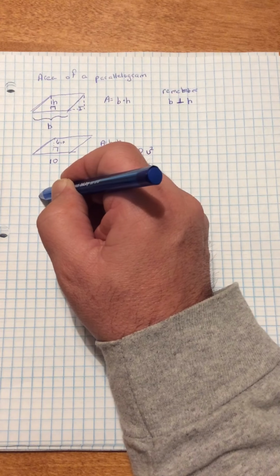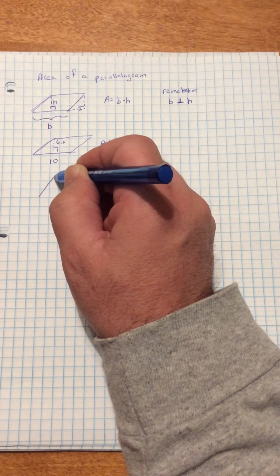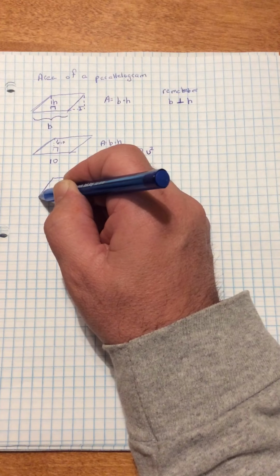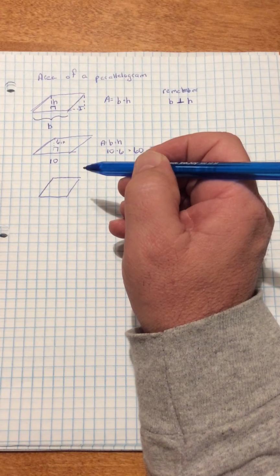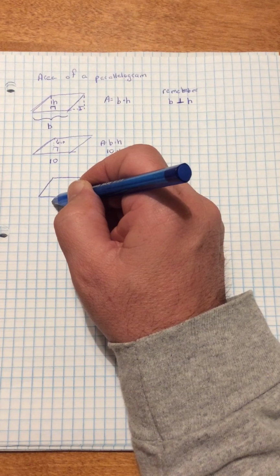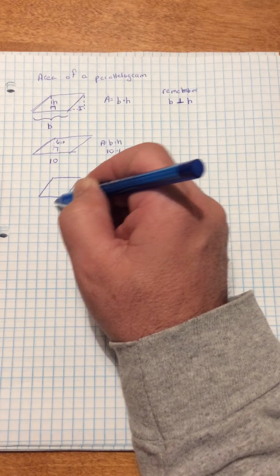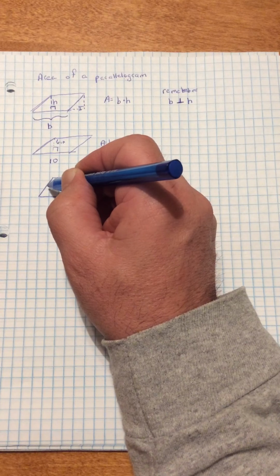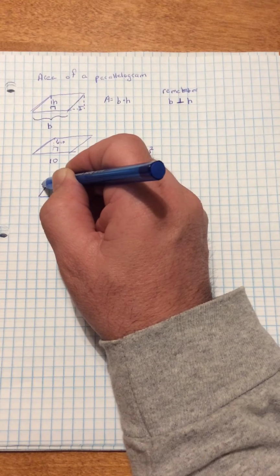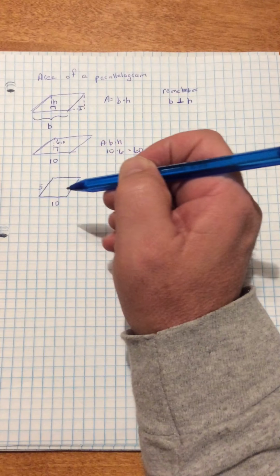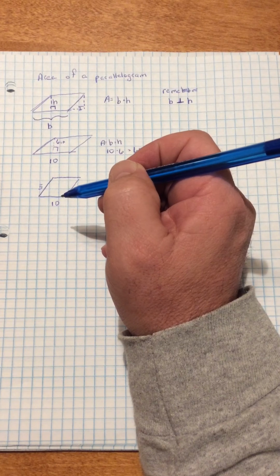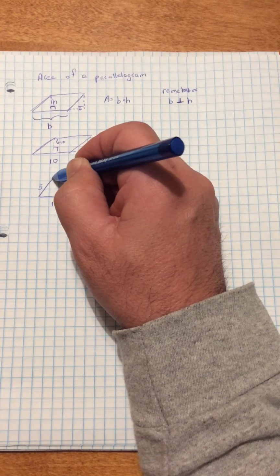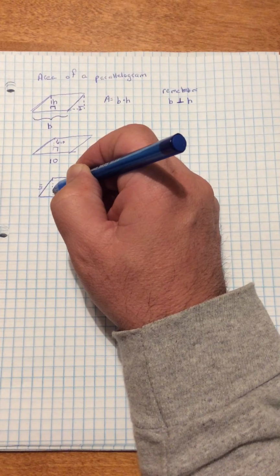Let's look at a parallelogram where it might not be quite as obvious as to my height. And let's keep the base at 10. But this time, let's say that this side is 5. And I need to figure out my height.